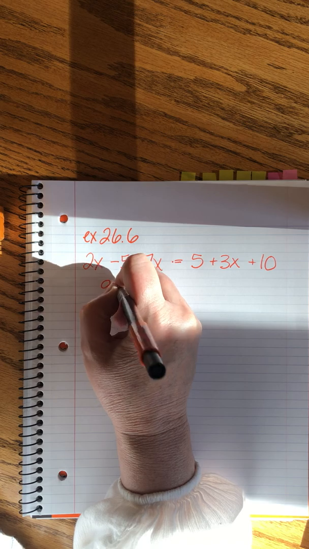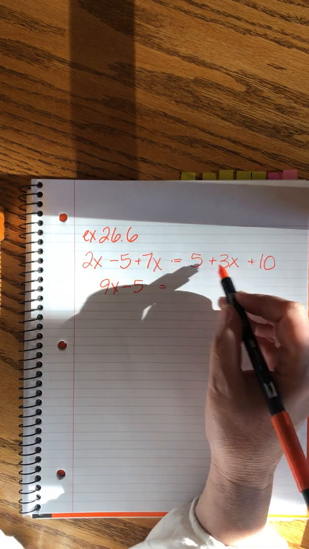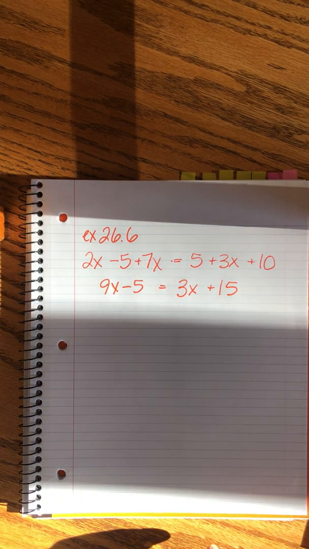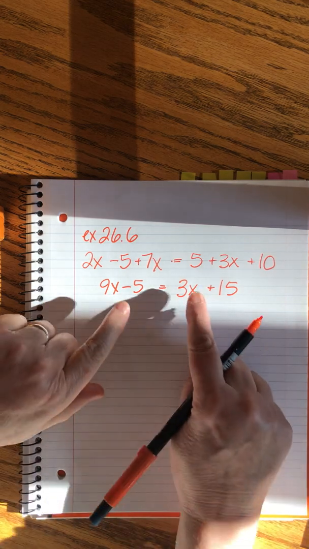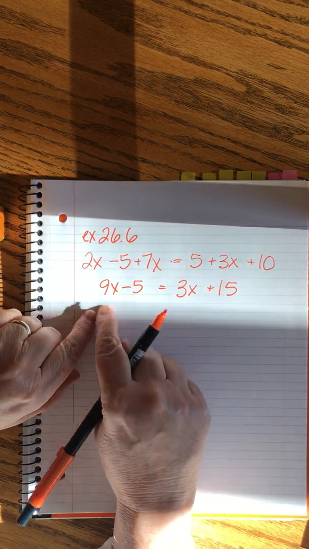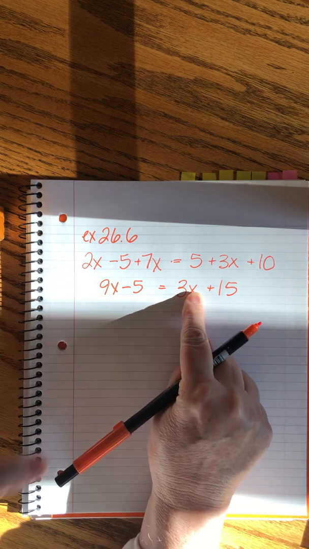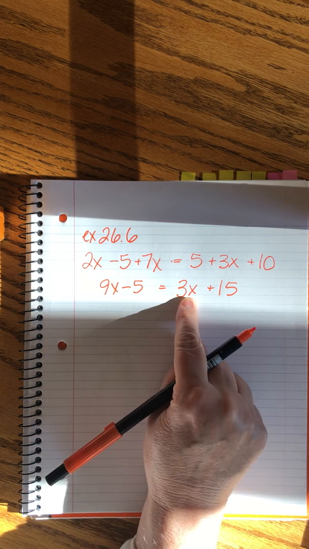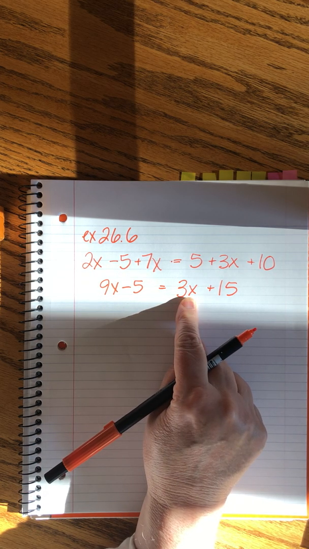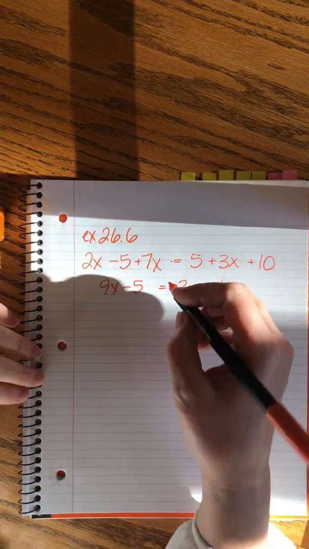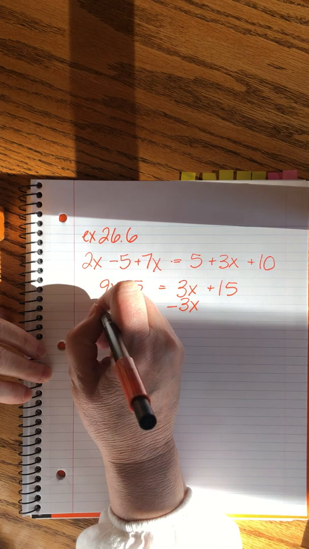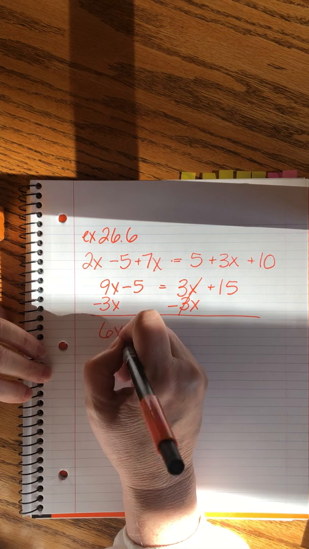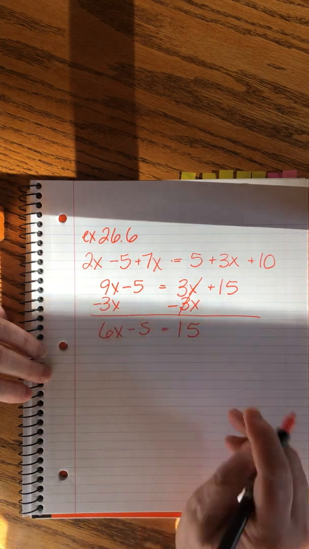So then we get 9x minus 5 equals, and over here the 3x is plus 15. Okay, as I look at this, I think I would rather subtract the 3 than subtract 9, because if I subtract 3, I'll end up with a positive number of x, and if I subtract 9, I'll have a negative number of x. I'd rather avoid negatives if I can help it. So I'm going to subtract 3x from both sides. That's gone. 6x minus 5 equals 15.